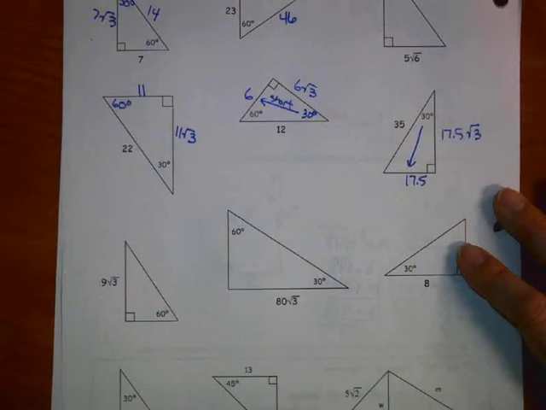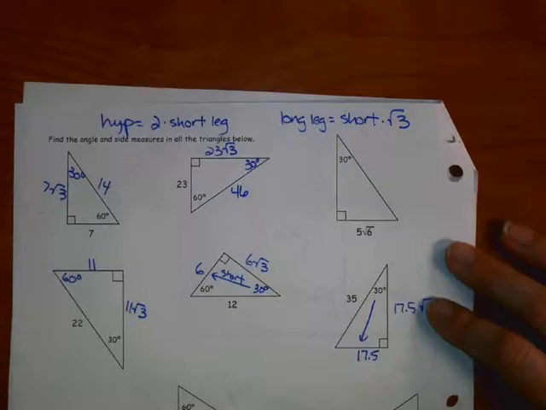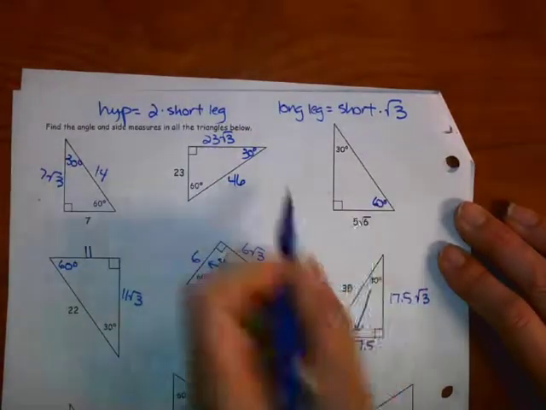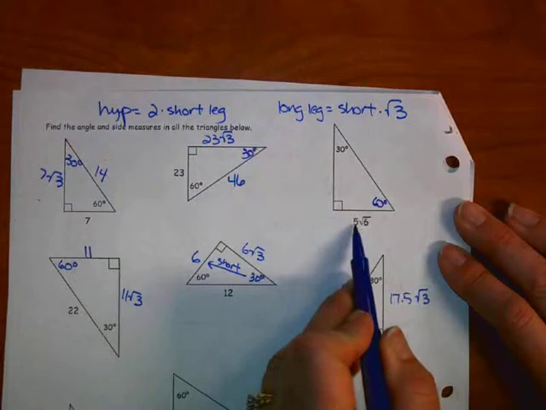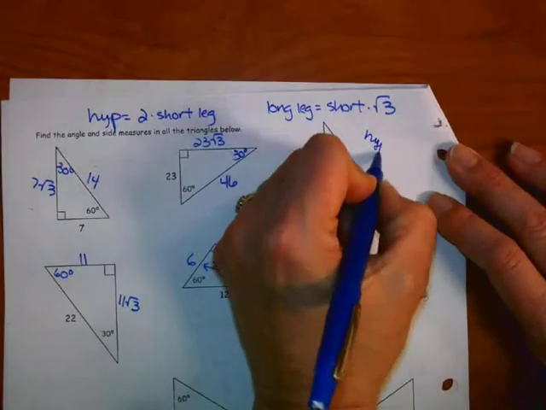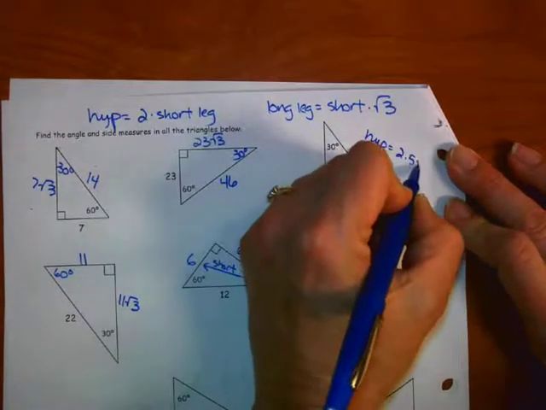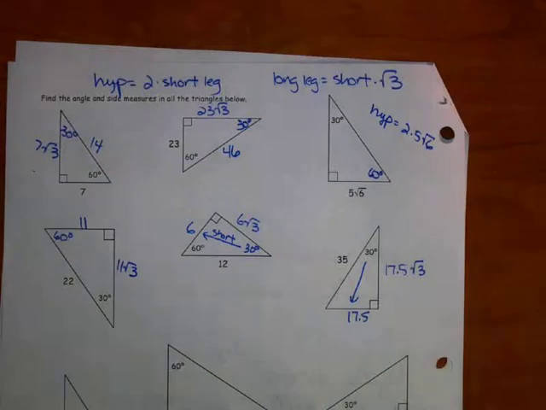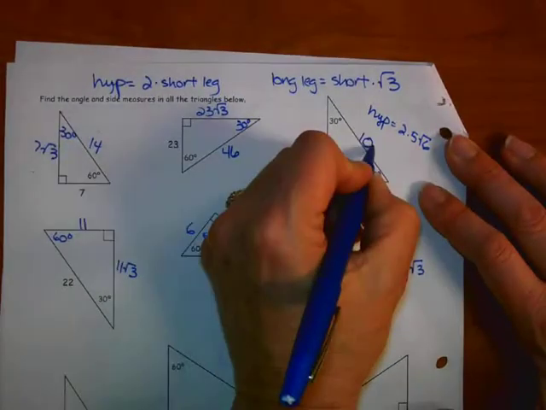Okay, let's now go back up here. So this is 30, this is 60, I know that. Okay, so they're saying that the short leg is 5 times the square root of 6. I know then that the hypotenuse is going to equal 2 times 5 times the square root of 6. So if I have 5 square root of 6 and I double them, how many square root of 6s do I have? I have 10. 2 times 5. If I have 5 square root of 6s and I'm multiplying by 2, it means I have 10 square root of 6s. It's not under the square root sign. So I have 10 square root of 6 here.